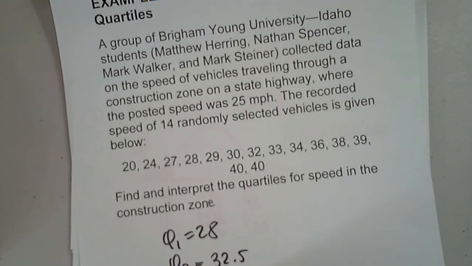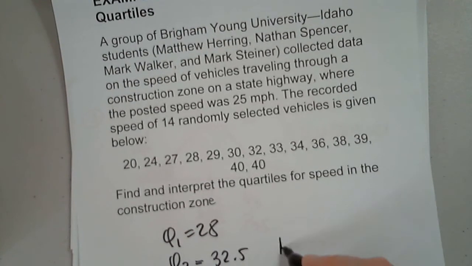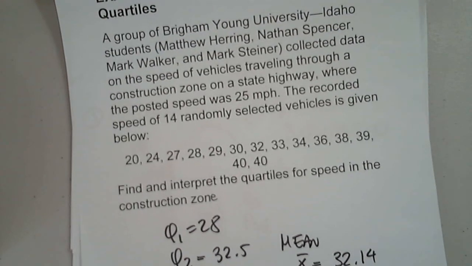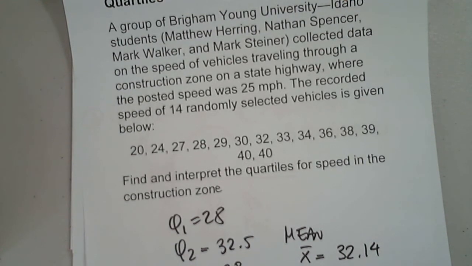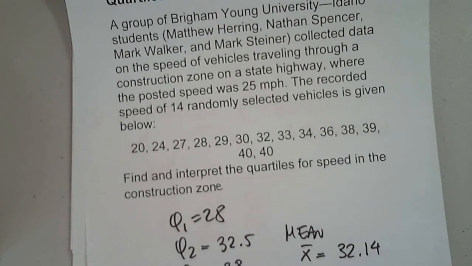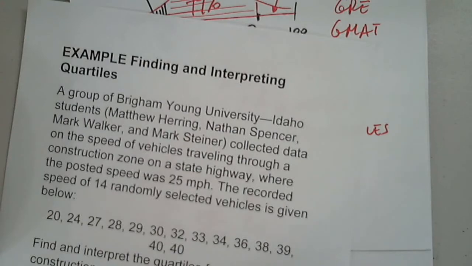Q3 is 38. And I'm going to write the mean as well, or X bar, as 32.14. I don't need anything else. The minimum is 20 and the maximum is 40. Okay, I'm going to stop sharing. So let's talk about this.